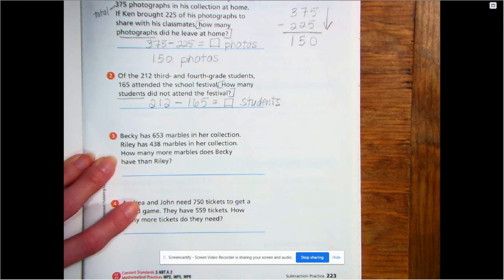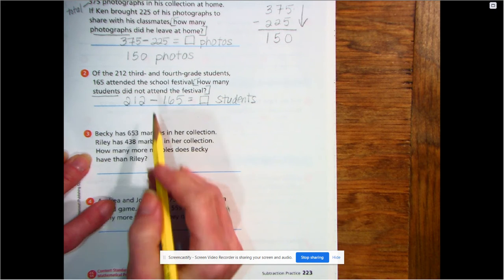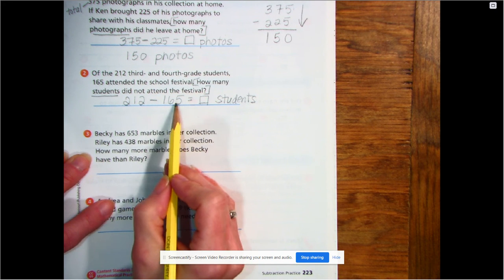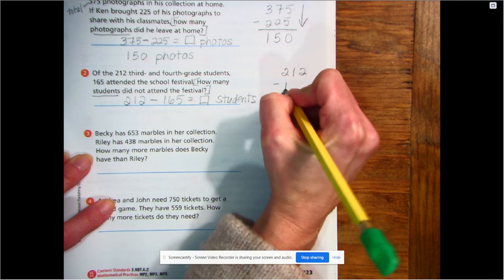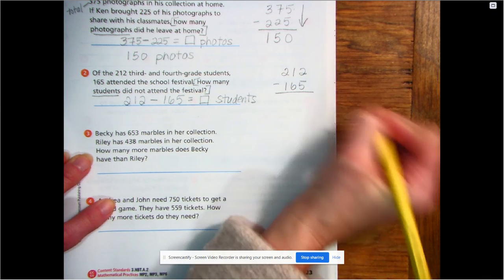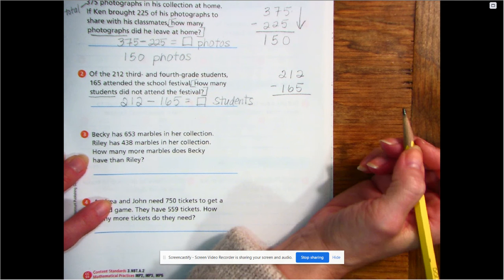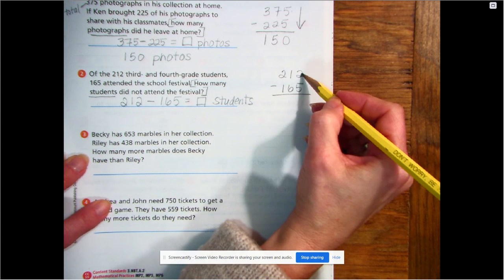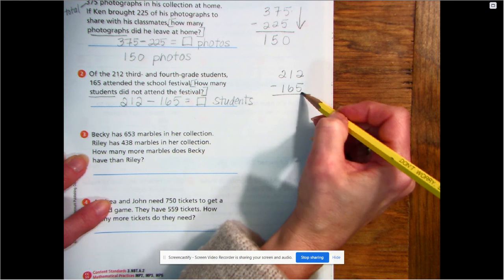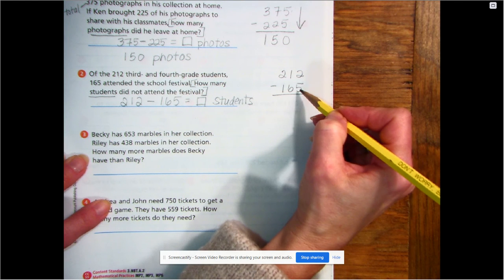Okay. So I'm going to rewrite that. This is my solution, right? But how I'm going to solve it, my equation, but I'm going to solve it by rewriting and stacking ones and tens and hundreds and possibly thousands if I have those. I have 2 ones, and I want to take 5 away. I notice there's more on the floor, right?